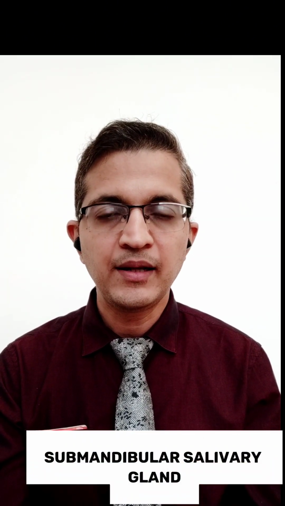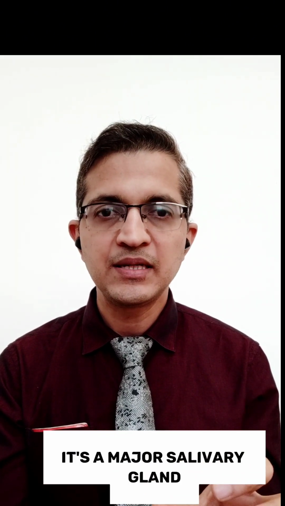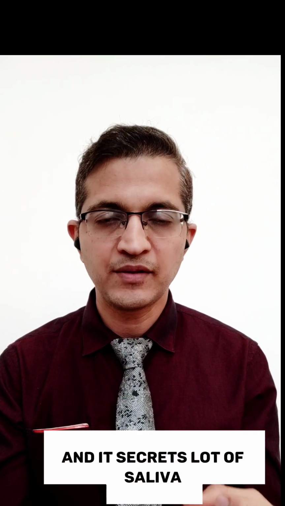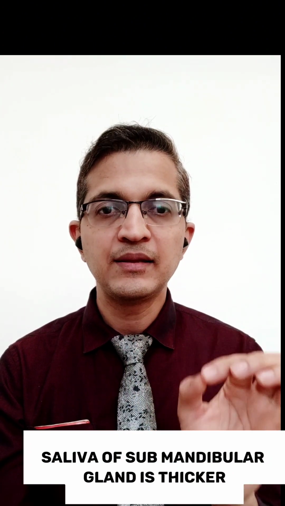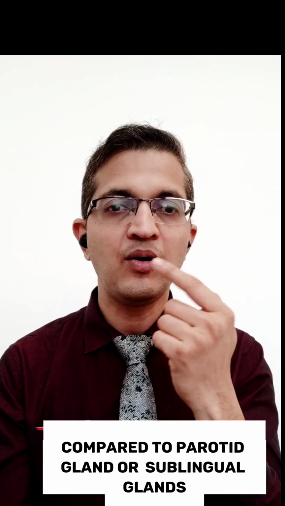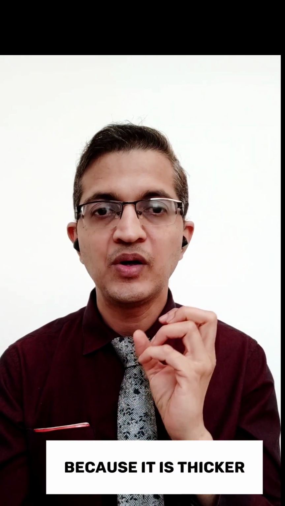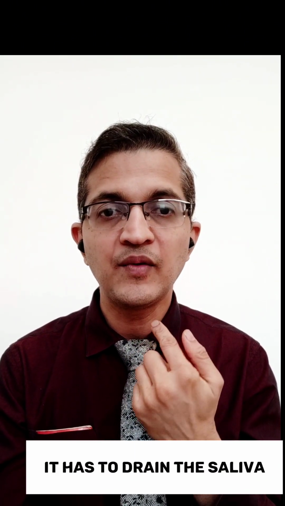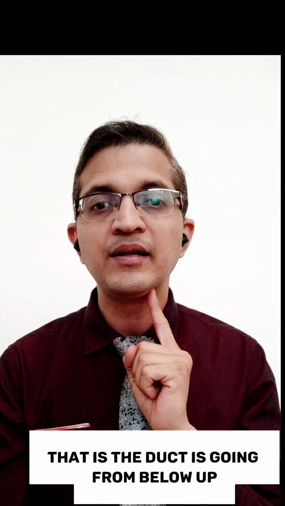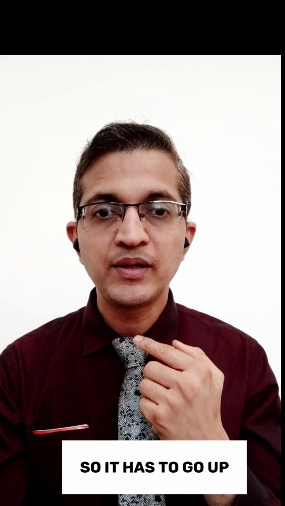The submandibular salivary gland secretes saliva. It's a major salivary gland and it secretes a lot of saliva. The saliva of the submandibular gland is thicker compared to the parotid gland, sublingual glands or minor salivary glands. Because it is thicker, it has to drain the saliva against gravity. That is, the duct is going from below up, so it has to go up.